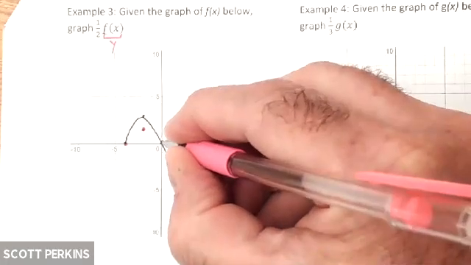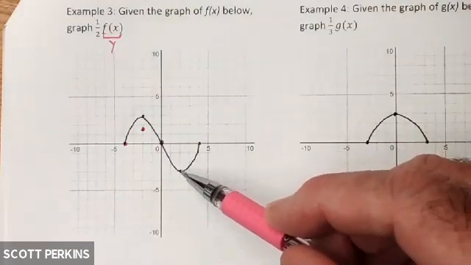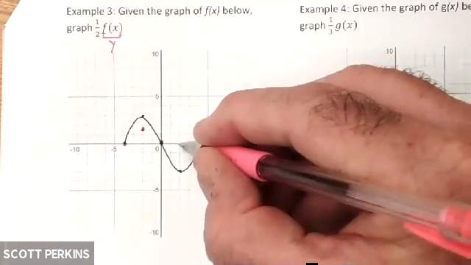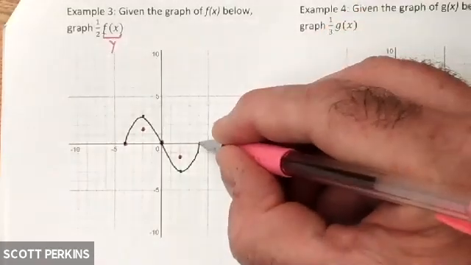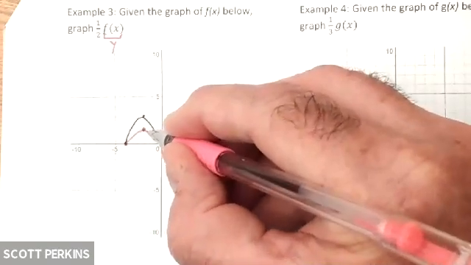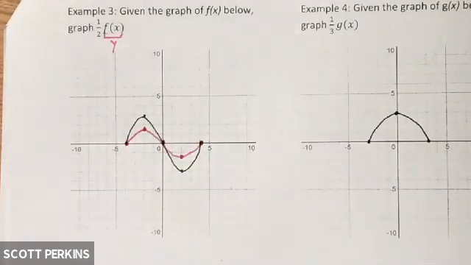0 times a half is 0. This is -3, the y value. So -3 times a half, or -3 times 0.5, gives me what? Yeah, beautiful, -1.5. So I go down 1 and then another half right there. And then last, 0 times a half is 0. And so I got this little compressed graph, like that, a little baby graph.